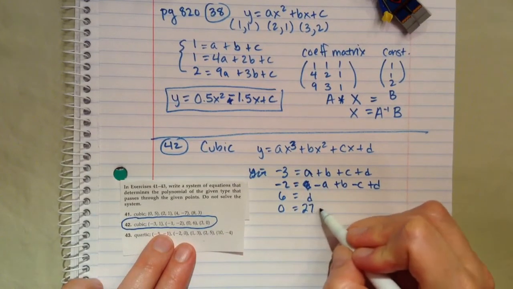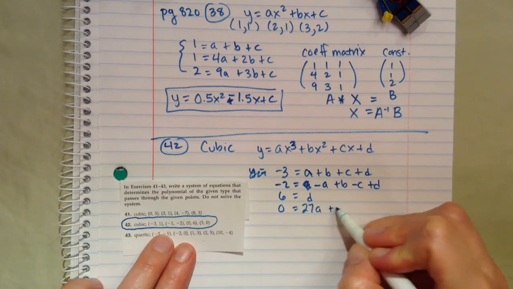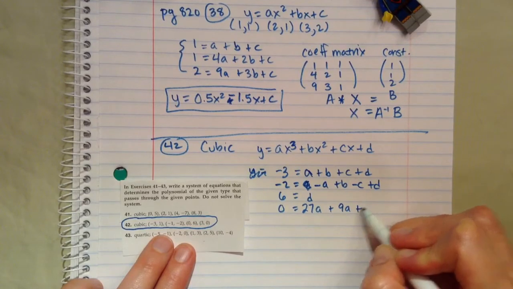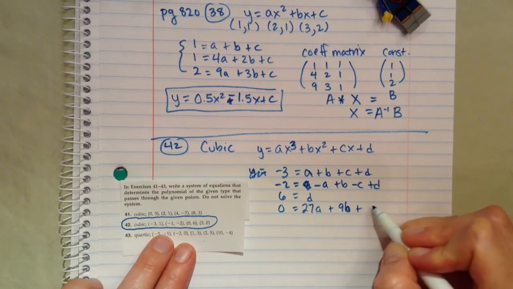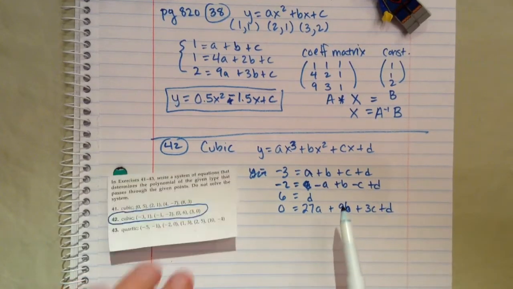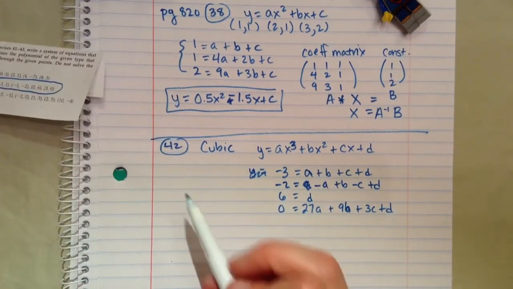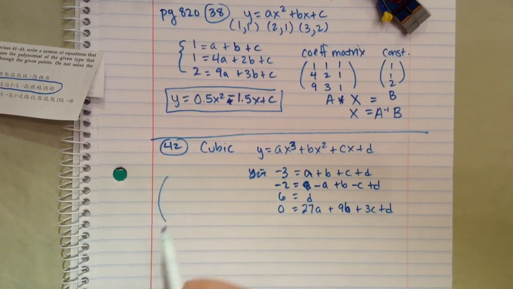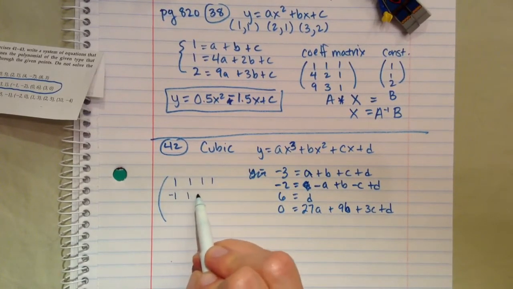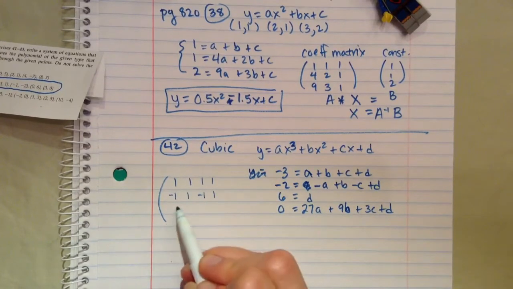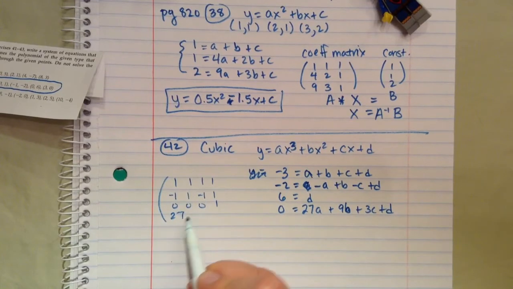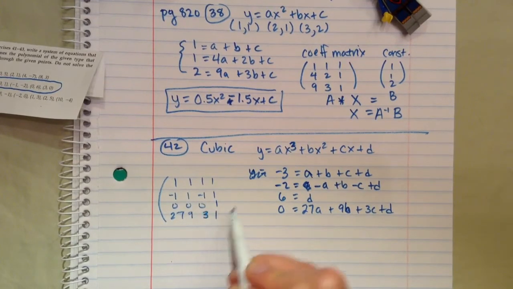So we'll have 27a plus 9b plus 3c plus d. And those are your equations, so your coefficient matrix is going to be 1, 1, 1, 1, -1, 1, -1, 1, 0, 0, 0, 1, and 27, 9, 3, 1.